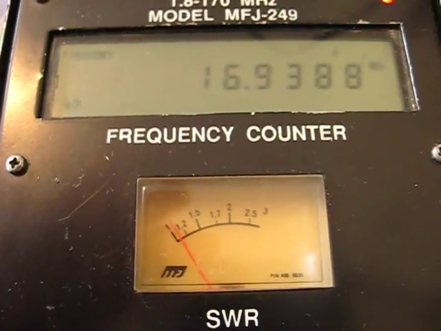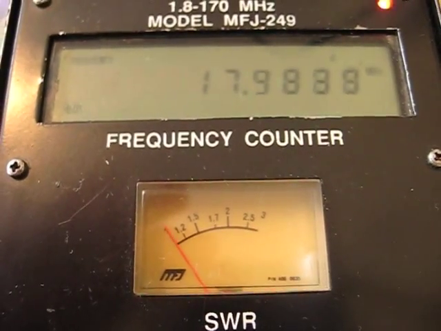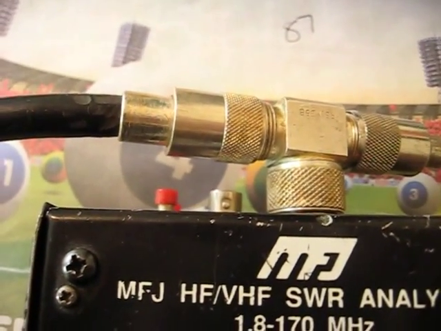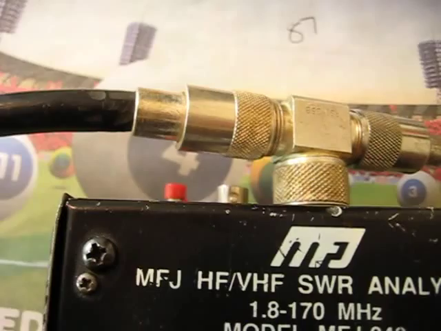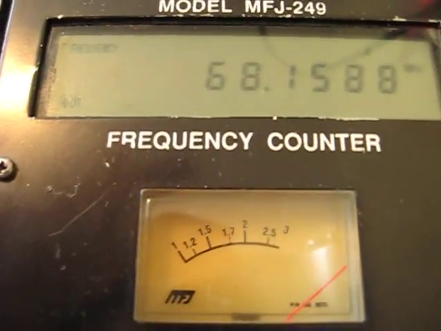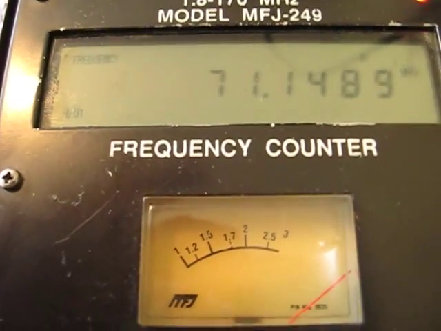Winding it up, and there it is, look. I have an 81-inch length of 213 there, and there's no chance on 70, of course.